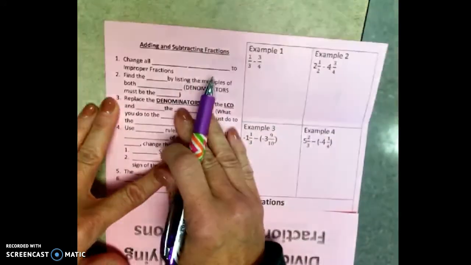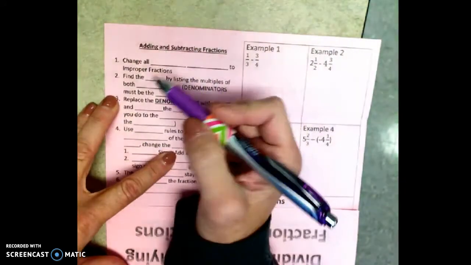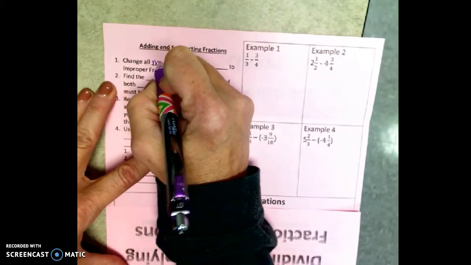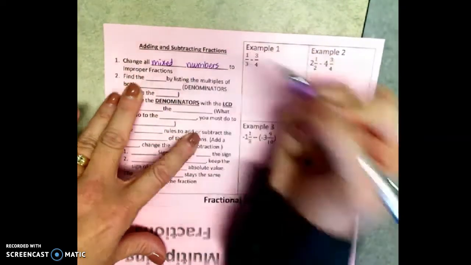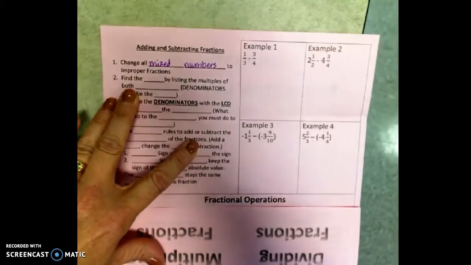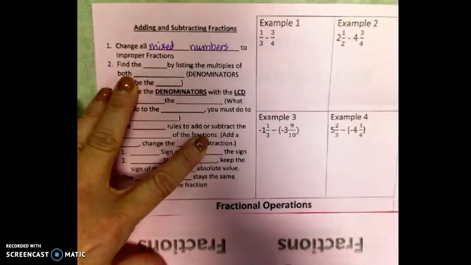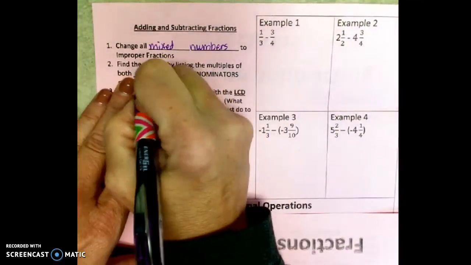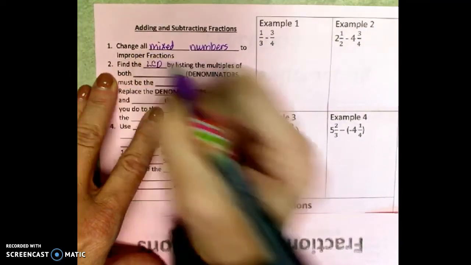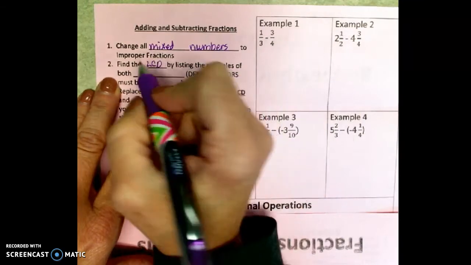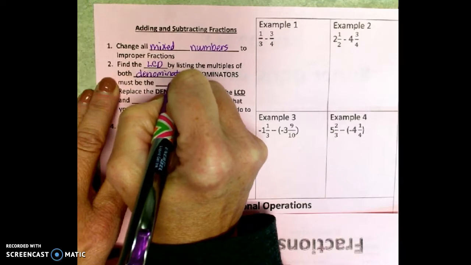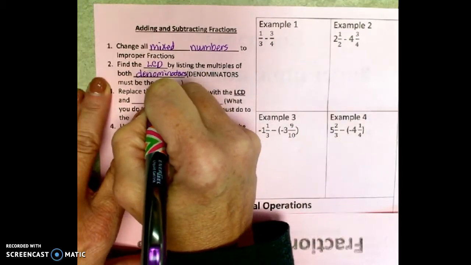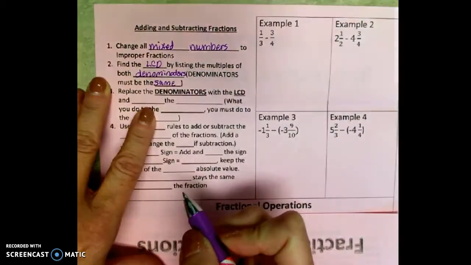The first step for adding and subtracting fractions, don't forget you have to change all mixed numbers to improper fractions. Change all mixed numbers to improper fractions. That step is a must. Our second step is then you have to find the least common denominator by listing the multiples of both denominators. Denominators must be the same before you can add or subtract.